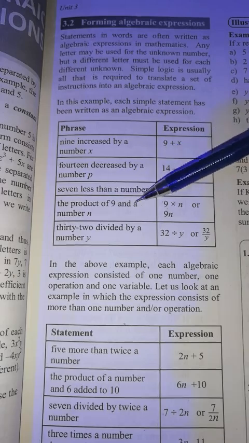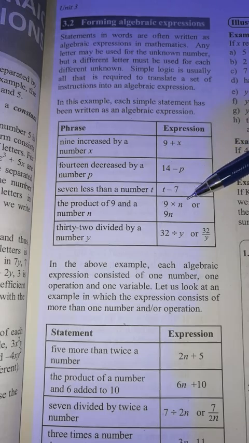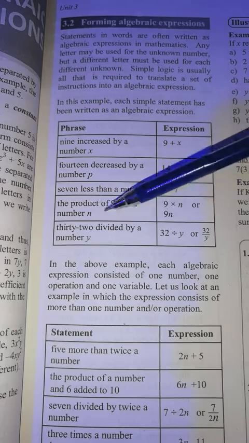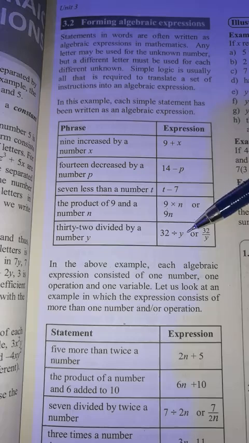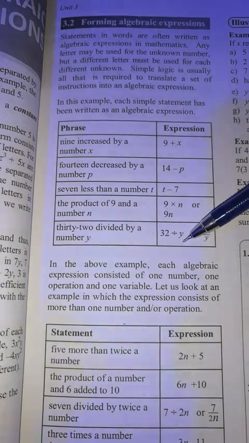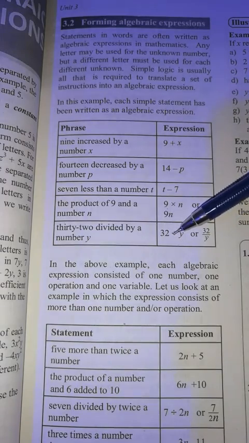The product of 9 and a number n. So 9 times n, or 9n. It's the same expression. Now, 32 divided by a number y. This is simple. 32 divided by, the number 32 is coming first. Now, bear in mind, if you do y divided by 32, you get a different answer, and that is wrong. So you should have the ability to know which number or variable is coming first in the expression. If it comes to multiplication, because it's commutative, you will not have a problem. When it comes to addition, because it's commutative, you see now, whatever we learned, I am putting it into practice from chapter 2. So commutative is simple for addition and multiplication. So that is the idea.